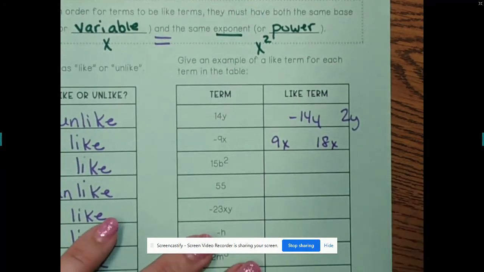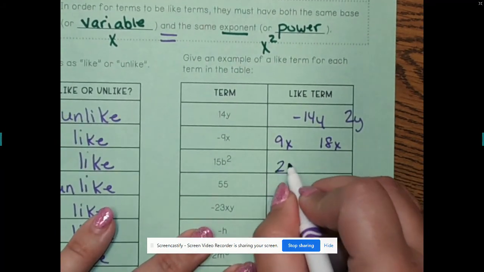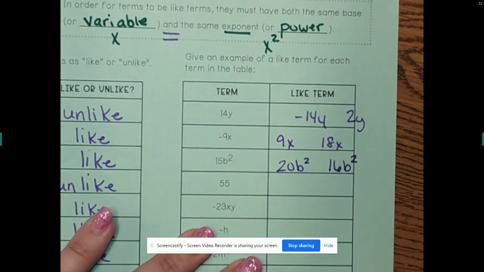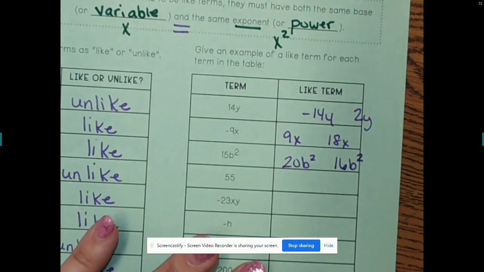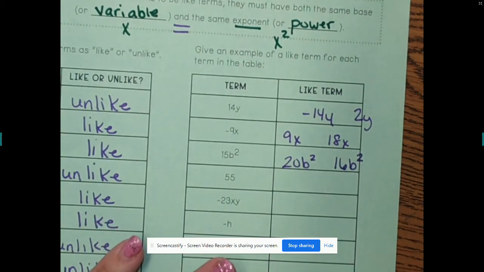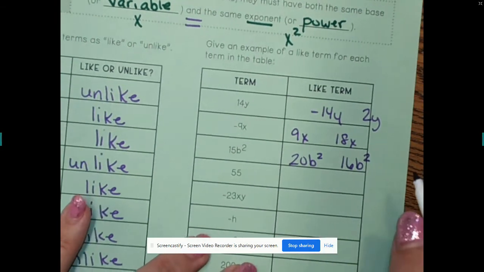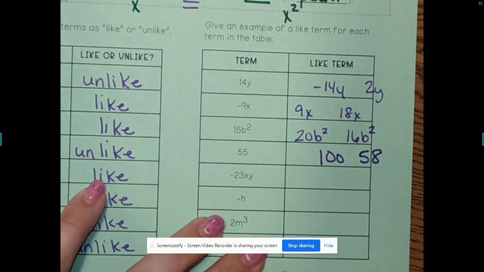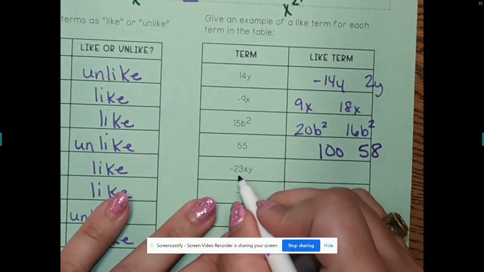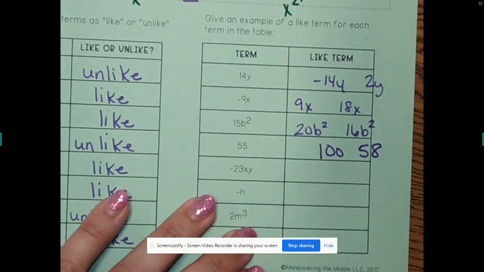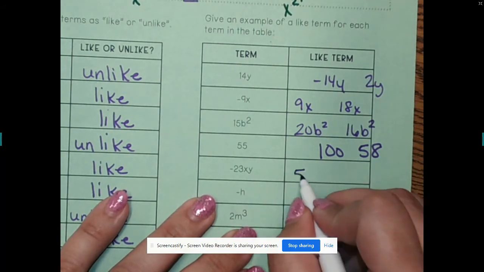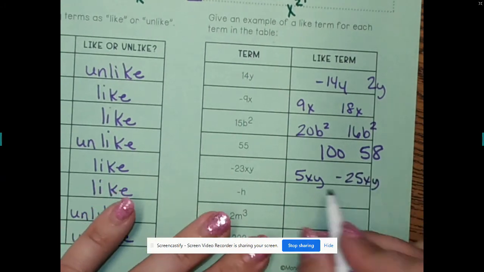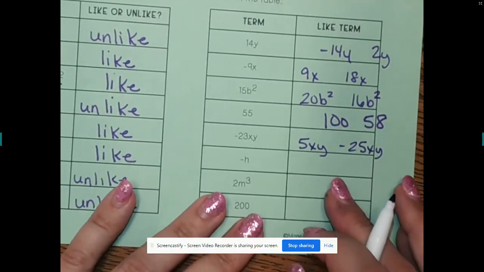15b squared. 20b squared. What'd you say, Lincoln? 16b squared. 5b squared. 1b squared. Negative b squared. Okay, 55. What would be a like term? 100. 58. Negative 23xy. 5xy, negative 25xy. Again, as long as they have the same letters, then they are considered like terms.